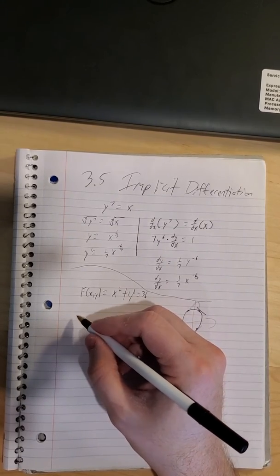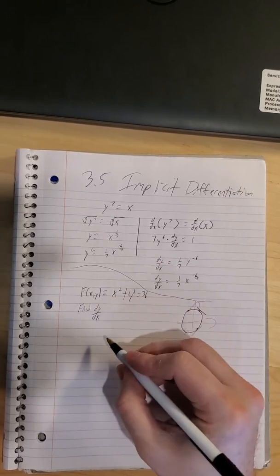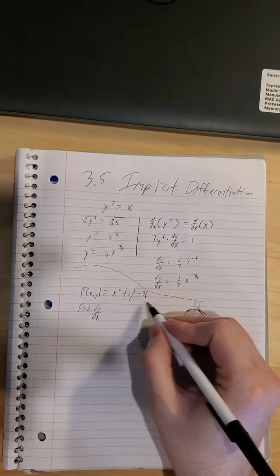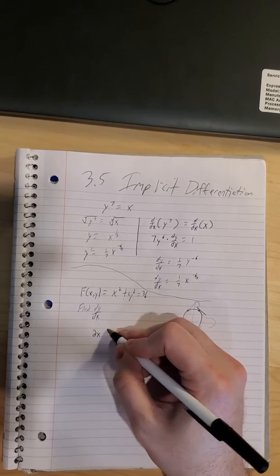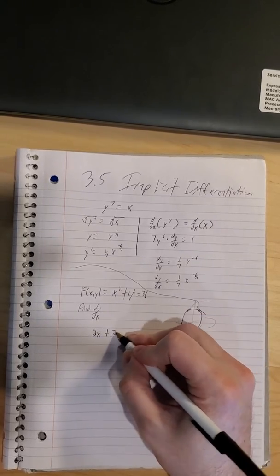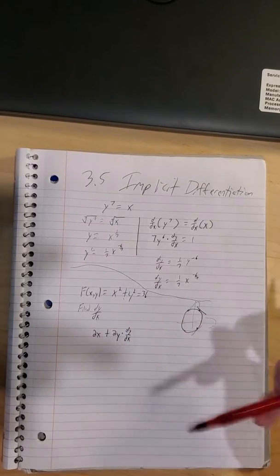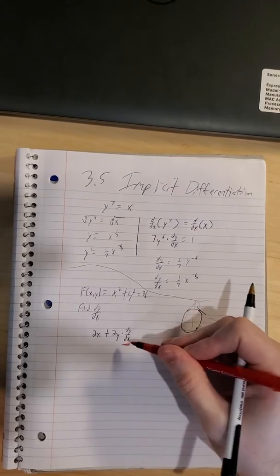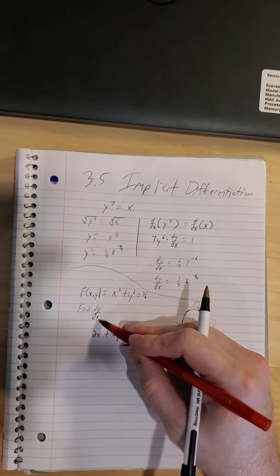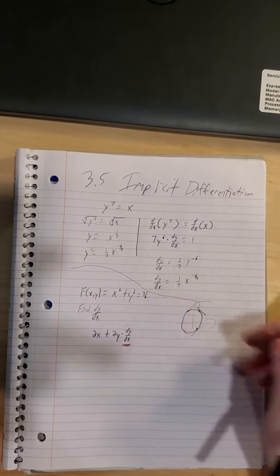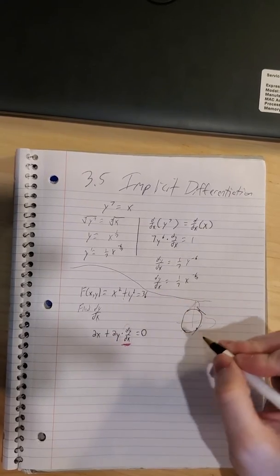So if we're looking to differentiate that, in this case, we'll still find dy dx. We're going to differentiate both sides of our equation. So derivative of x squared is still just 2x. Derivative of y squared is 2y times dy dx. You may want to do that in red or underline it, highlight it, do something to remember it. This is the key to that section. Anytime you're differentiating something other than the variable at the bottom here, you're going to attach one of these. The other side, derivative of a constant, is always 0.